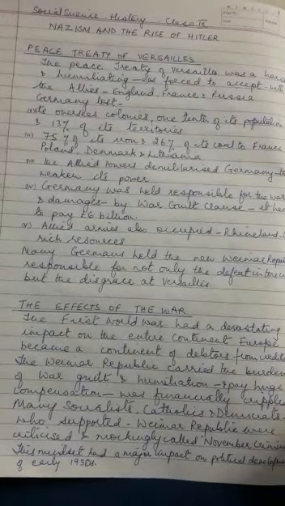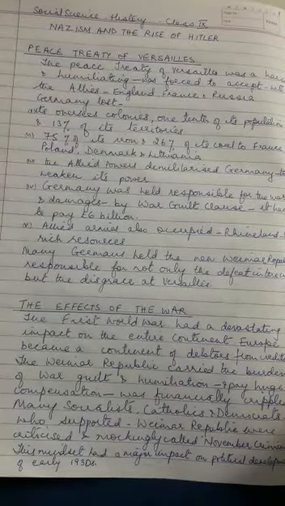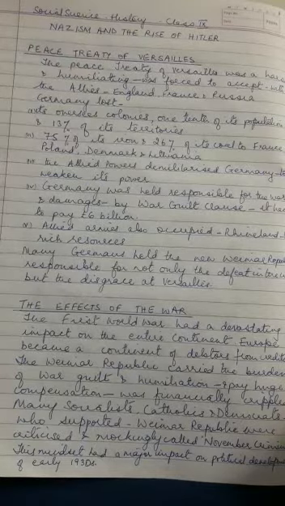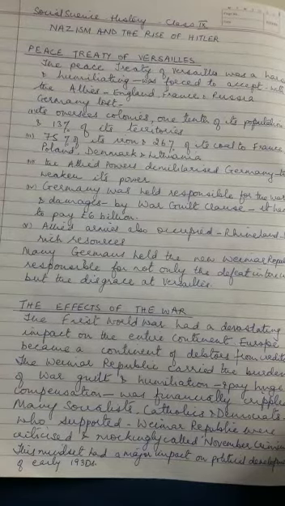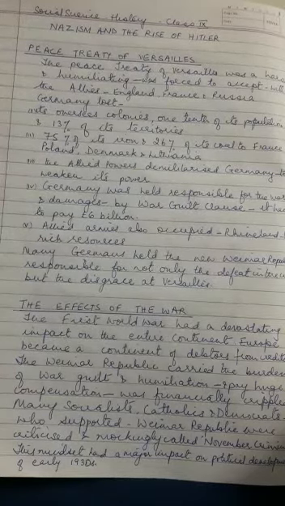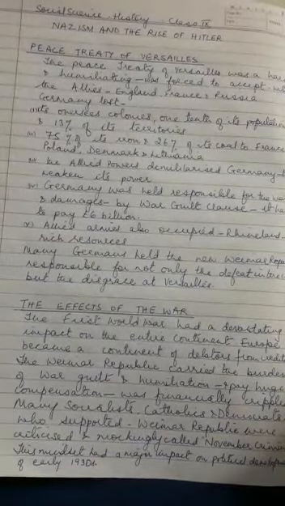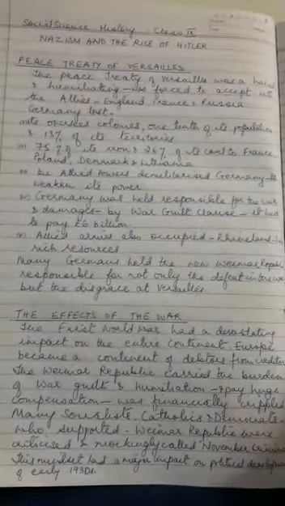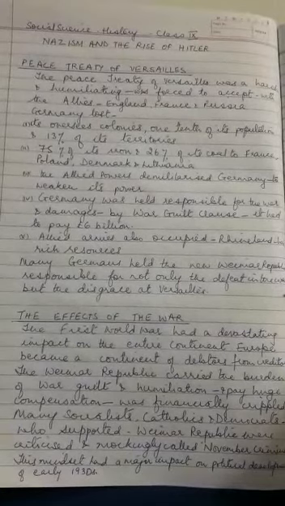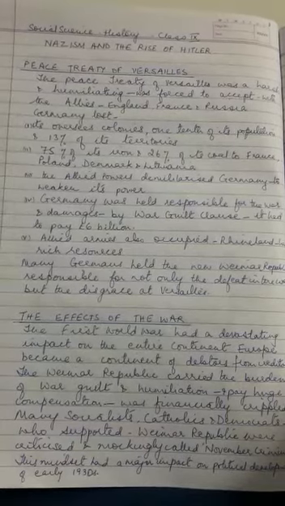Now, many Germans held the new Weimar Republic responsible for the defeat in the war and the disgrace at Versailles. That is, many Germans felt that the Weimar Republic was responsible for the defeat in the First World War, and the humiliating and harsh conditions of the Treaty of Versailles were something that the people did not really appreciate. The people were very angry with these leaders for signing this Treaty of Versailles.